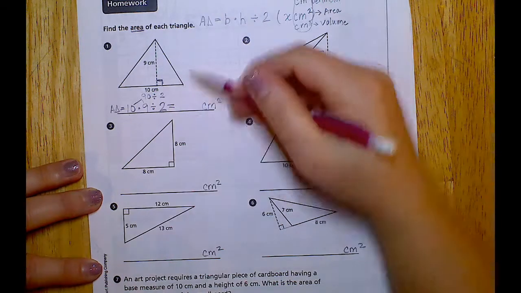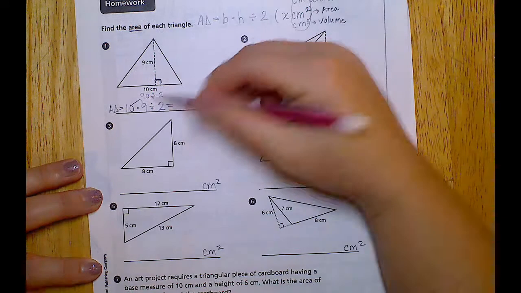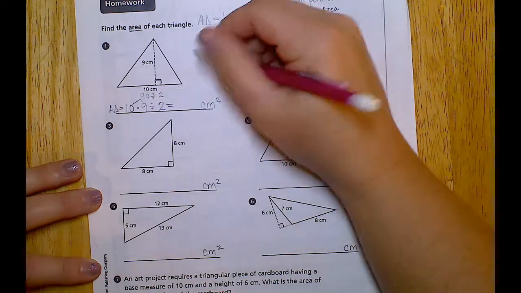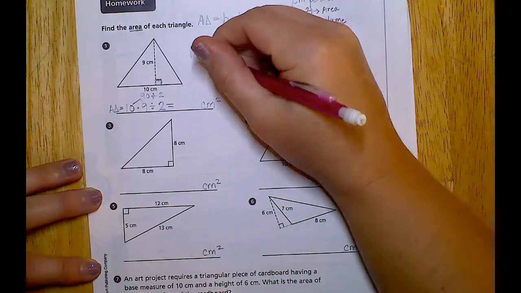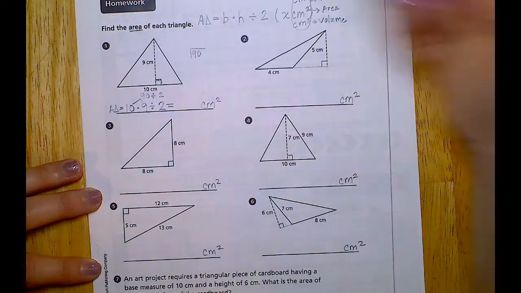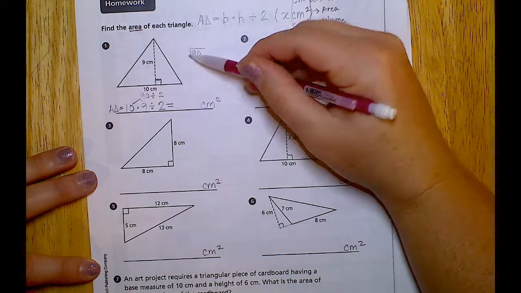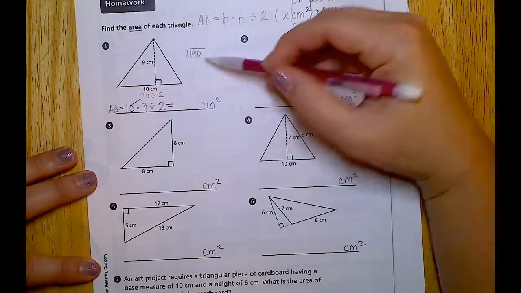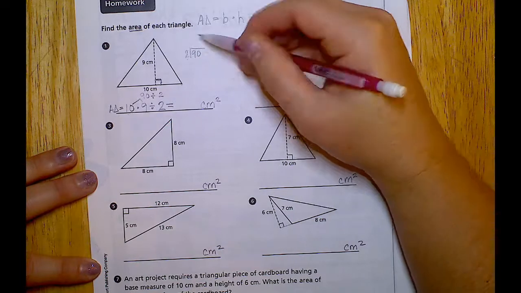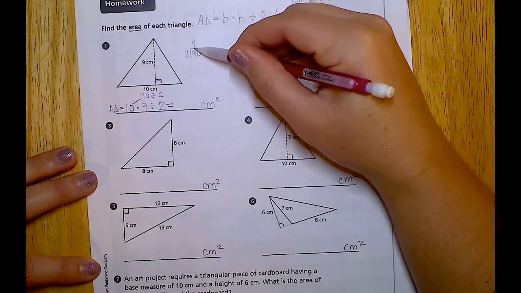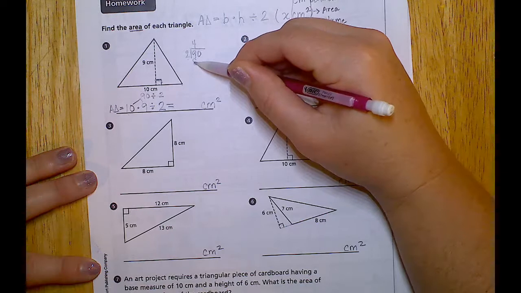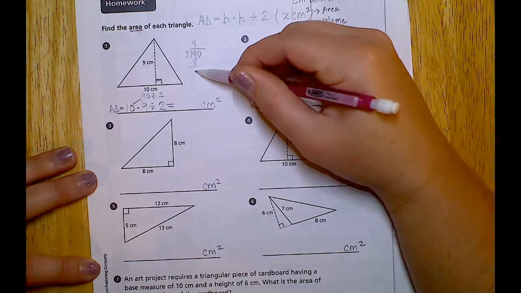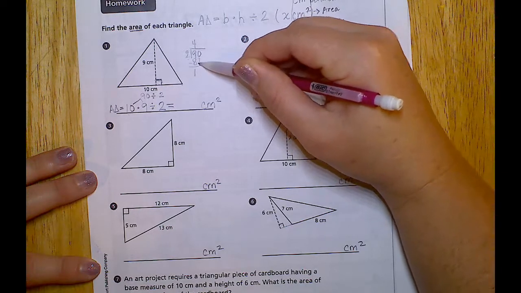Okay, if you don't know what half of 90 is, you can put 90 inside your division and then go, how many times does 2 go into 9? 4 times, as close as it can, with 8 left. You use 8 with 1 left over, and then you bring down your 0.